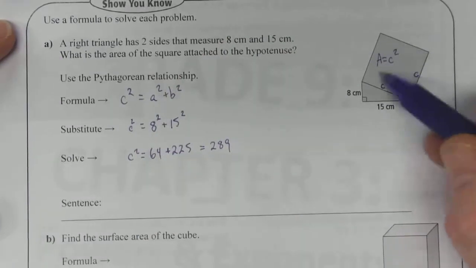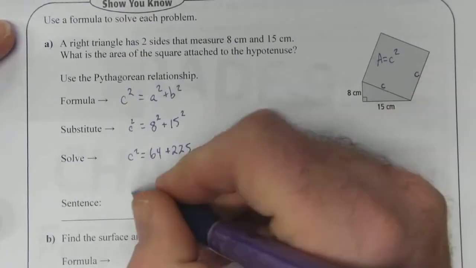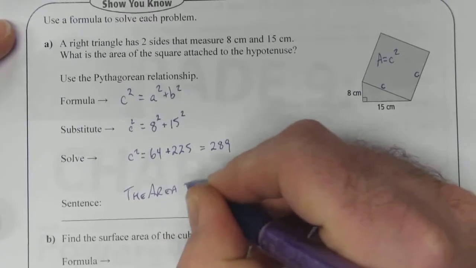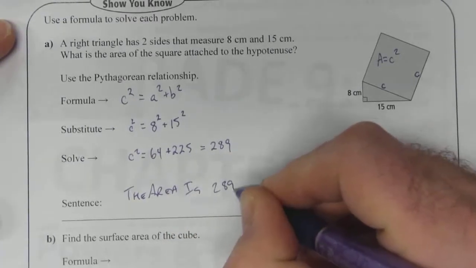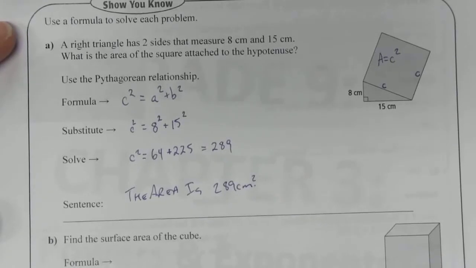So the area is equal to c squared. So the area is 289 centimeters squared. So that's your solution for that one.